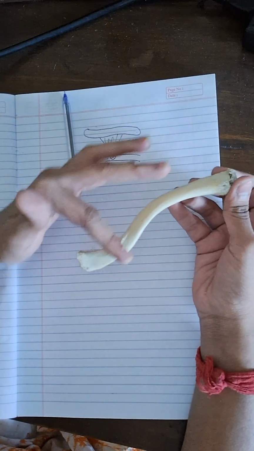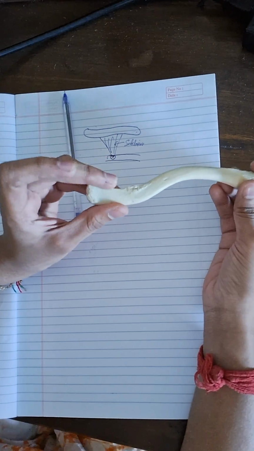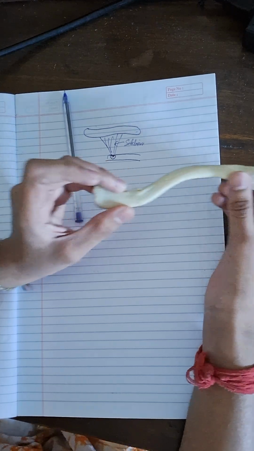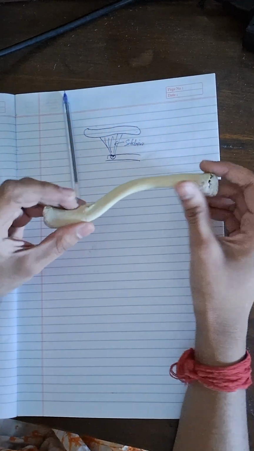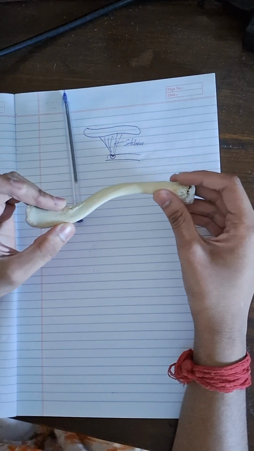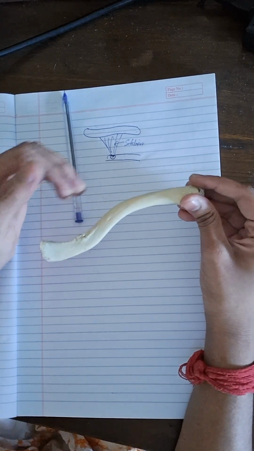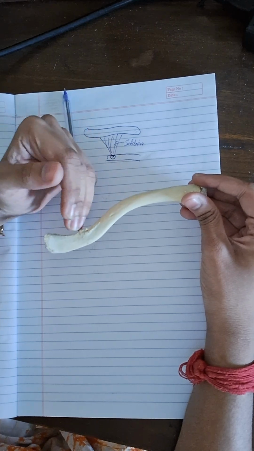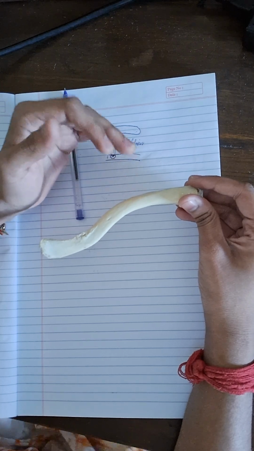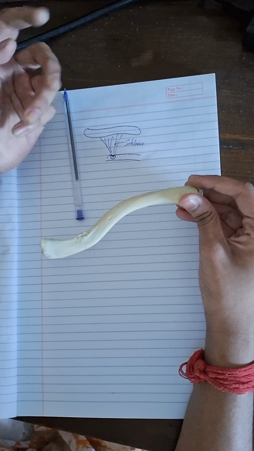The clavicle forms the base of two triangles. On the posterior aspect, between the trapezius and the sternocleidomastoid, the clavicle forms the base of the posterior triangle of your neck, while between the deltoid and pectoralis major on the anterior aspect, the clavicle forms the base of the deltopectoral triangle. Right? The deltopectoral triangle.